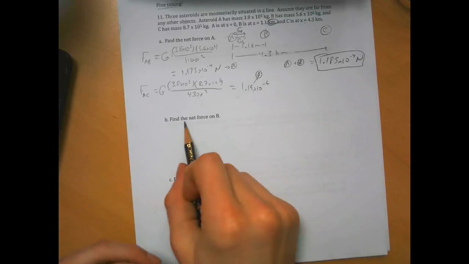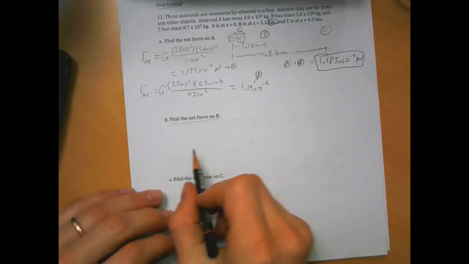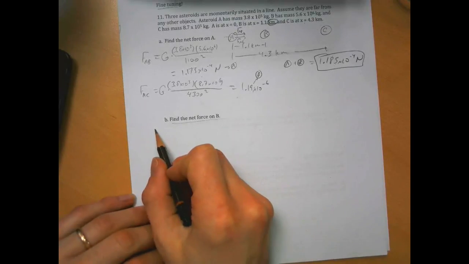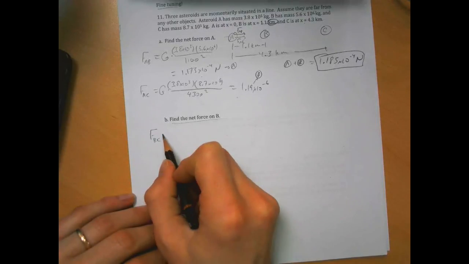All right. If we want to find the net force on B, what else do we need? We need C on B. Right? Which would be what?